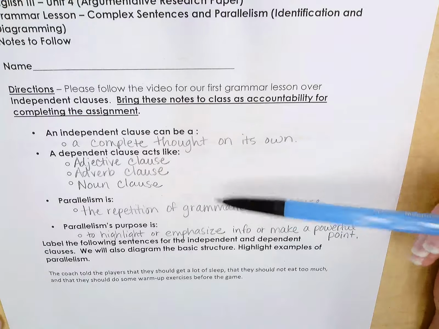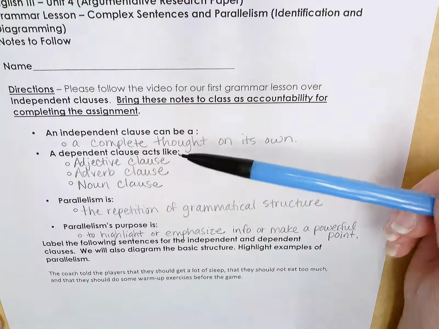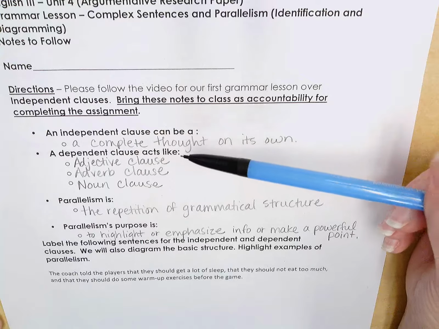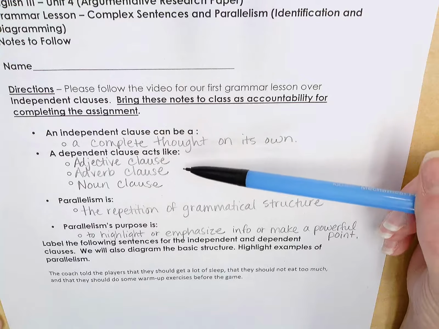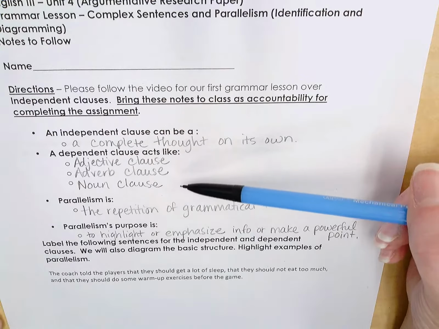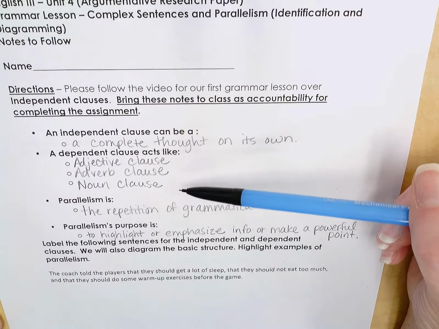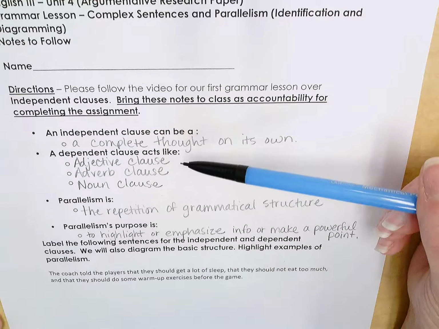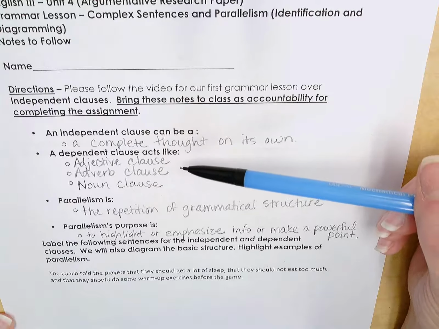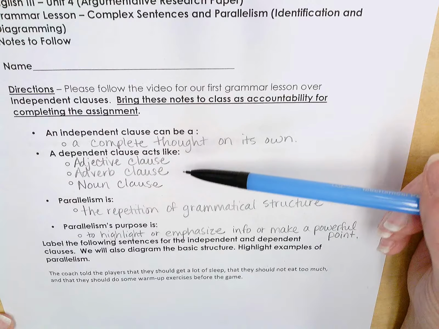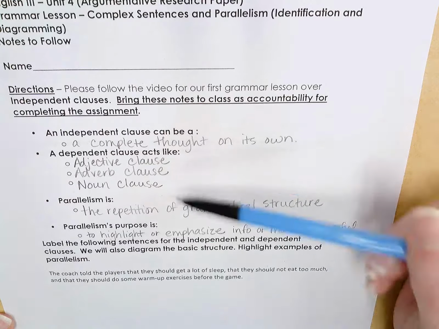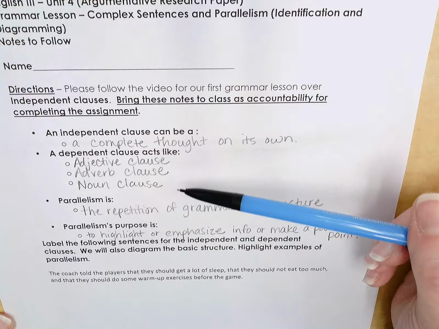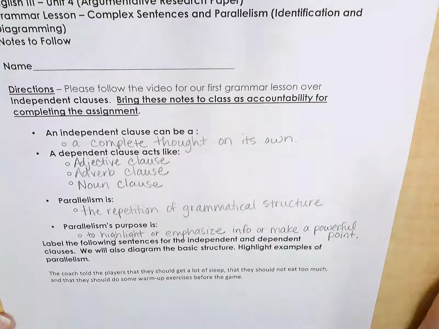Something new, adding to what we know about dependent clauses. Dependent clauses can act like an adjective clause, an adverb clause, or they can act like a noun clause. So adjective clauses answer the questions what kind, how many, which one. Adverb clauses answer when, where, how, to what extent. Noun clauses act like nouns: person, places, or things. And then also, we're introducing this new idea of parallelism.